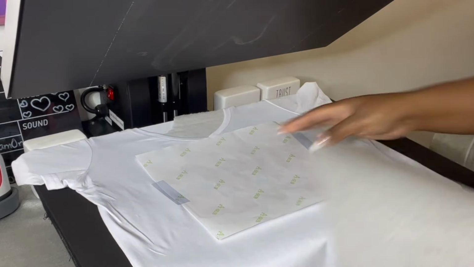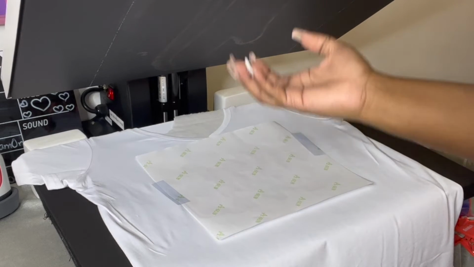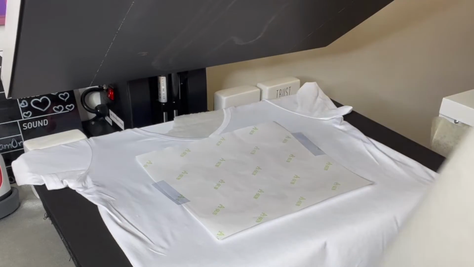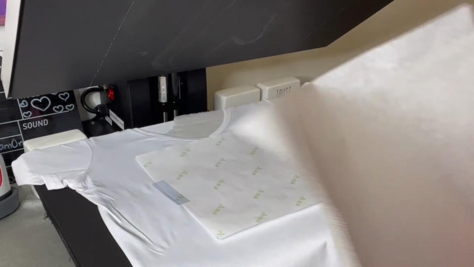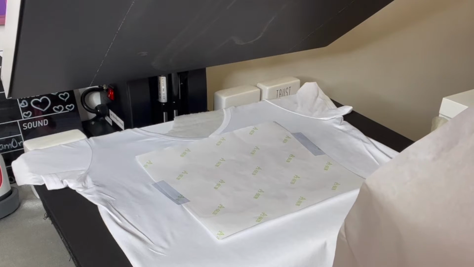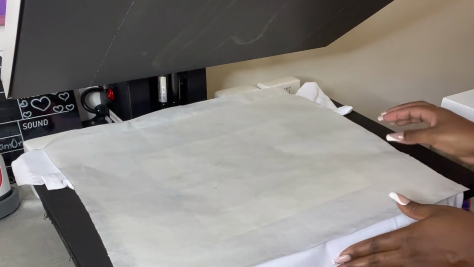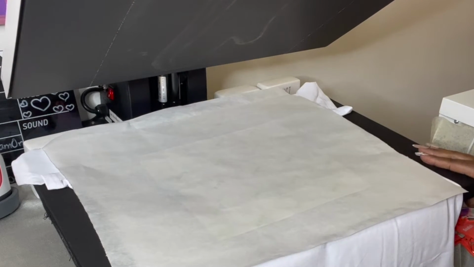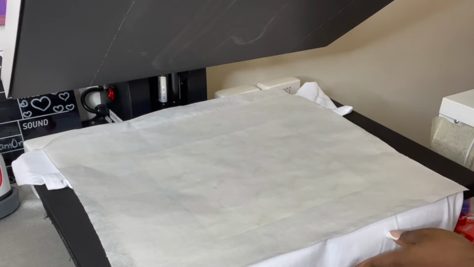Then, because this is sublimation ink, I do not want this to get on the plate of my heat press. I'm going to take the butcher paper to protect it and place it over there. I have my heat press at 400 degrees for 60 seconds. And let's get to pressing.